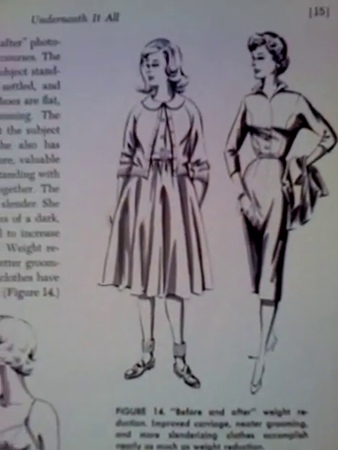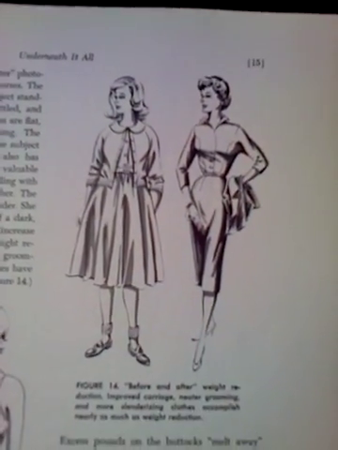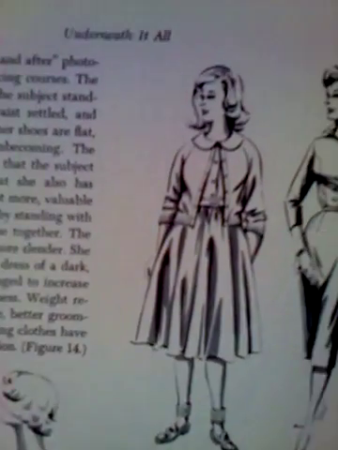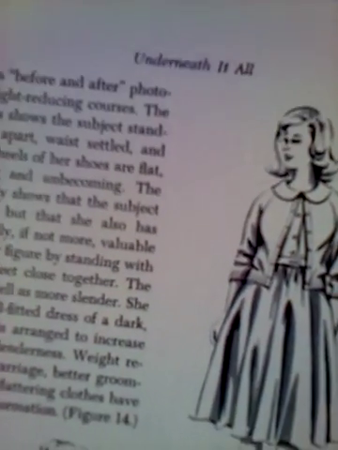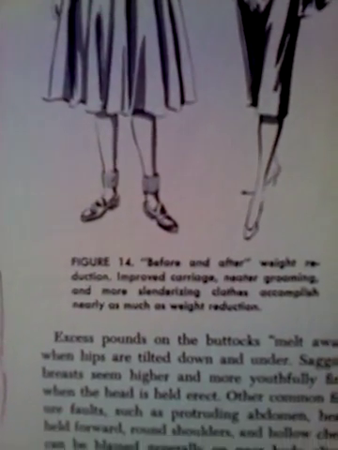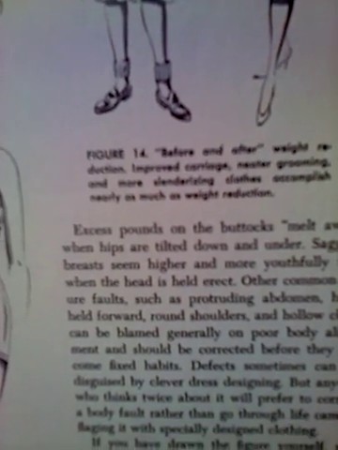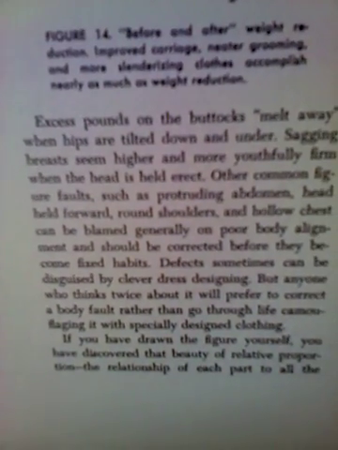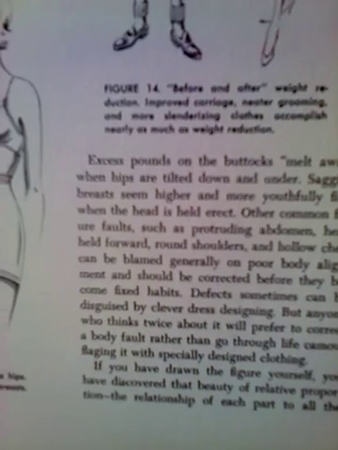Weight reduction, she looks like a stick in the second picture. Okay, but it's good to have better carriage, neater grooming, and more slenderized clothing. So, as a tip, I don't like that.